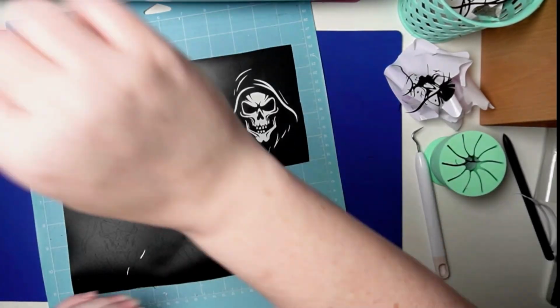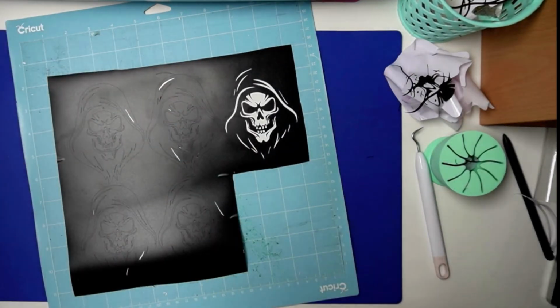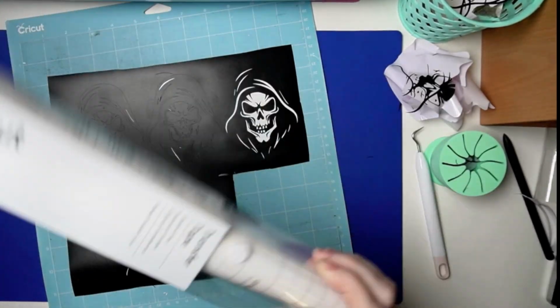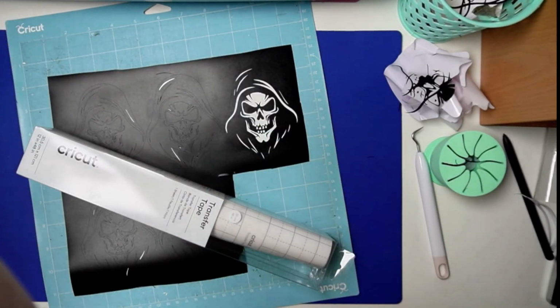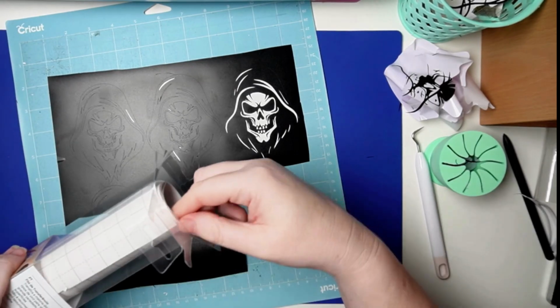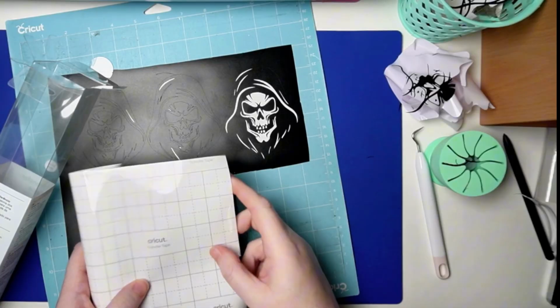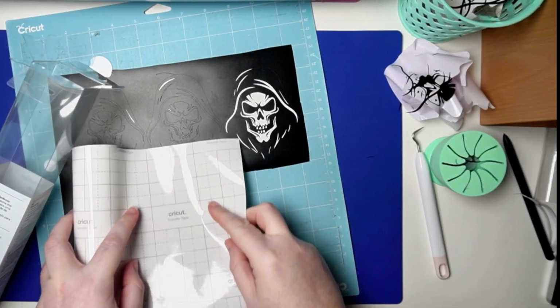So the other method is using transfer tape, and because we're using the proper Cricut stuff, I'm going to use the proper Cricut stuff for the transfer tape as well, because might as well. And we just need enough to transfer.